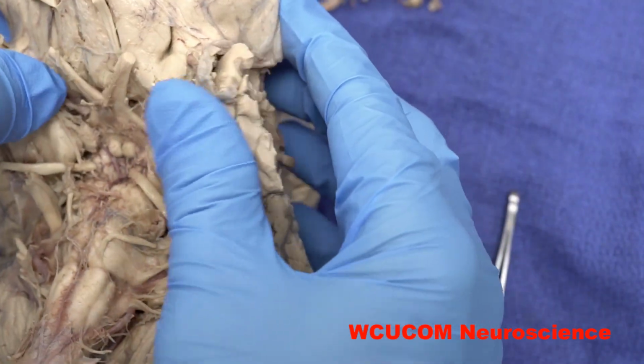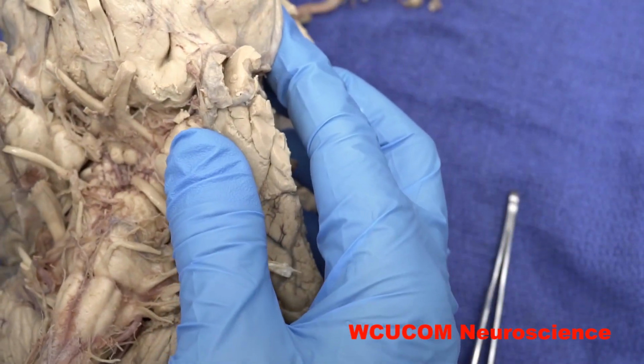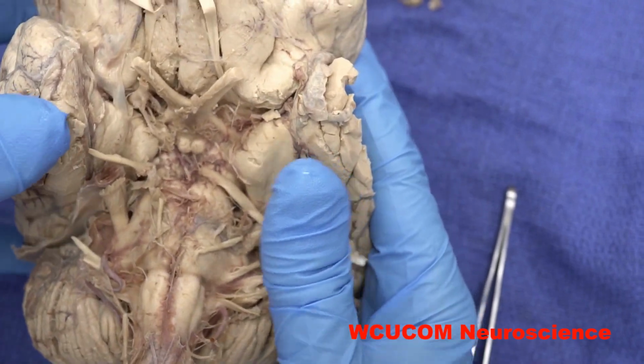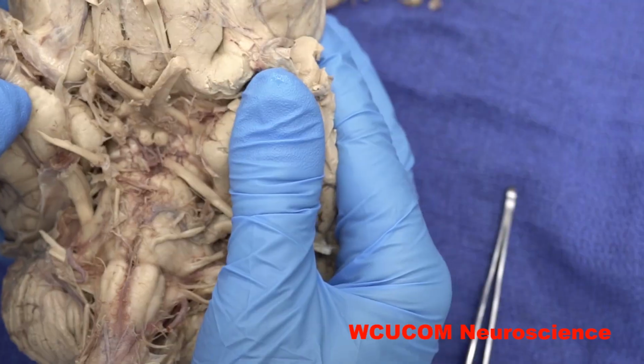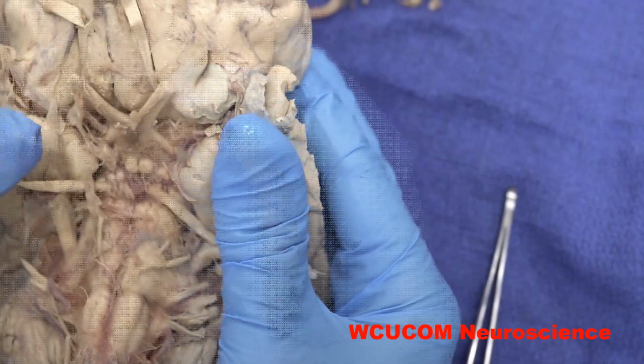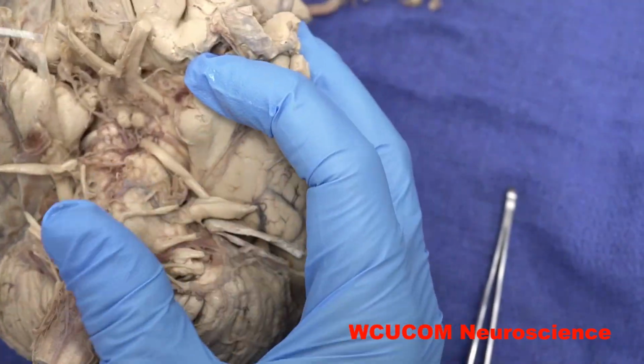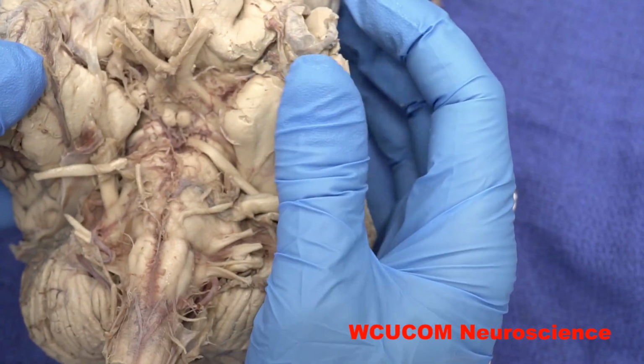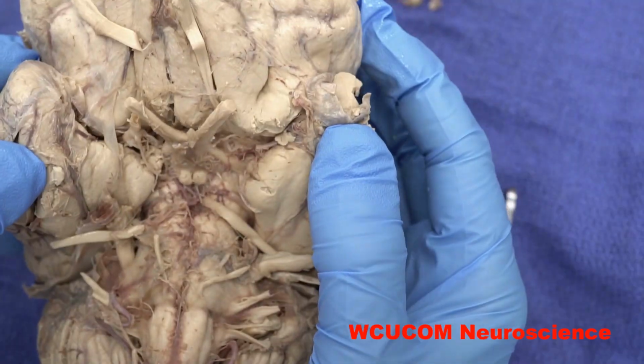So when we come back, we will be focusing on cranial nerves and cranial nerve roots. Here is an overall view of the ventral aspect of the brain.